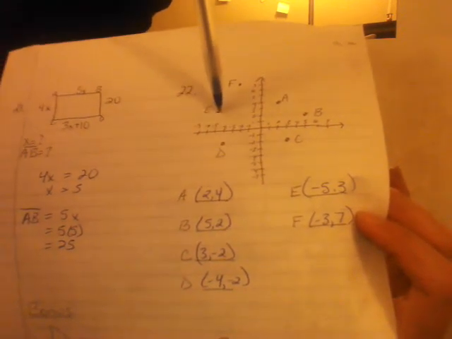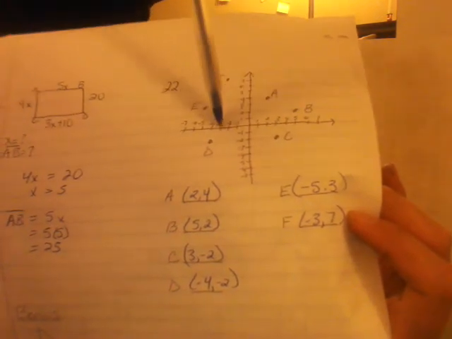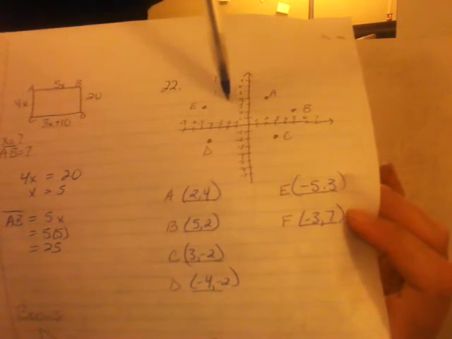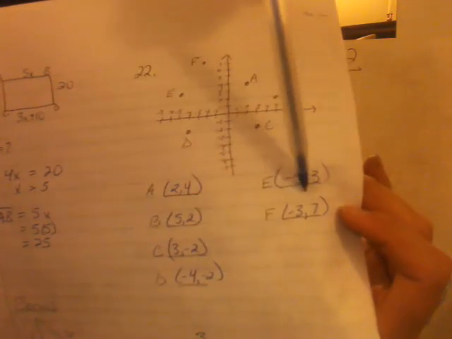Notice how everything is also in parentheses. Not alone in parentheses. Always needs to be in parentheses when you're making points. So I'm next on my letter E. So I go to the left, 5, and up 3. Negative 5, positive 3. F, right here, I go over negative 3 and up to 7. So my point is negative 3, 7.